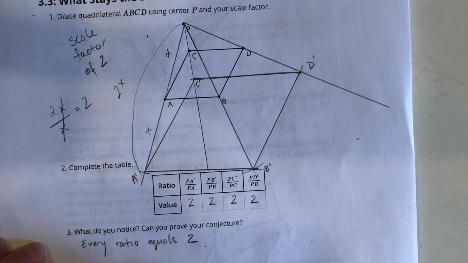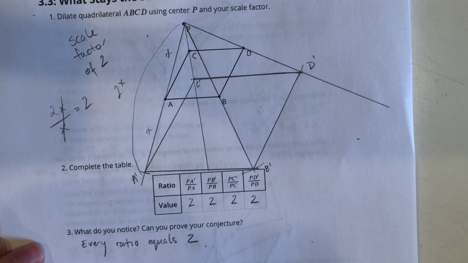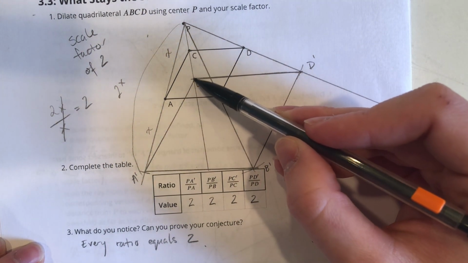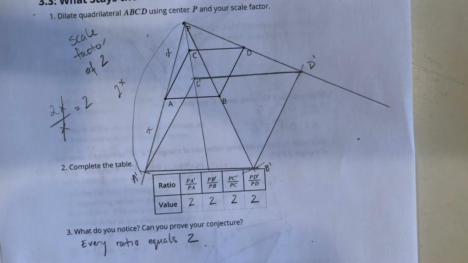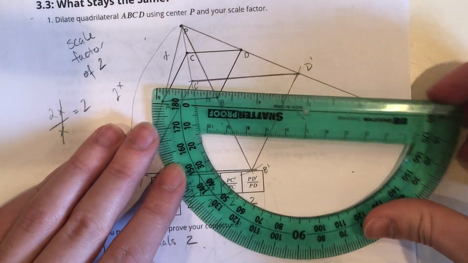So I will also use 2, 2, and 2 for here. What do you notice? Does the same reasoning you just used also prove this conjecture? Well, to be quite honest, we don't know the length of CA or the length of C prime A prime, so I can't really use that same reasoning, but I can at least try and measure it, just to give myself some peace of mind.